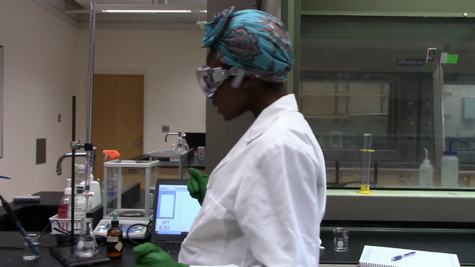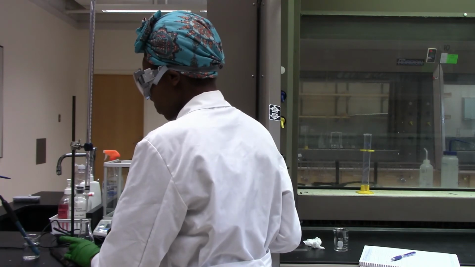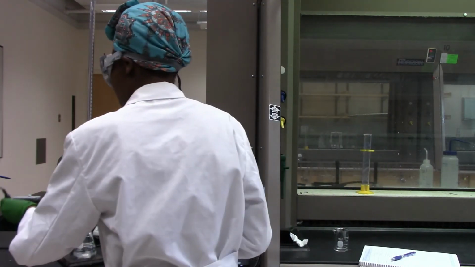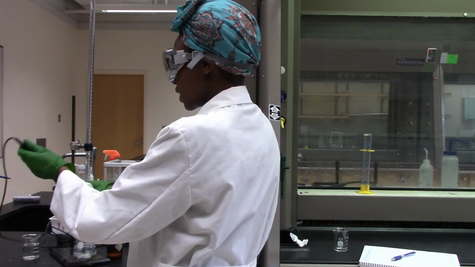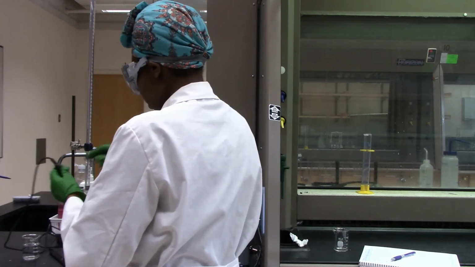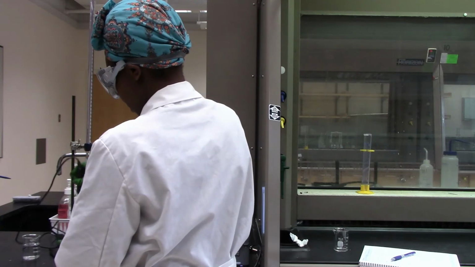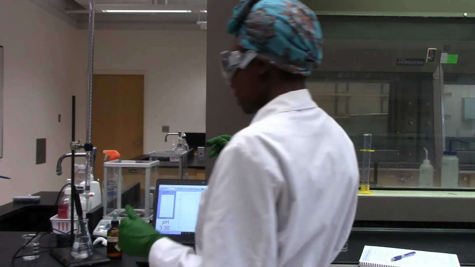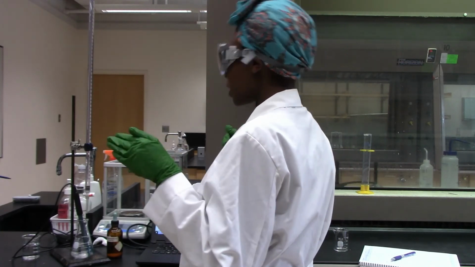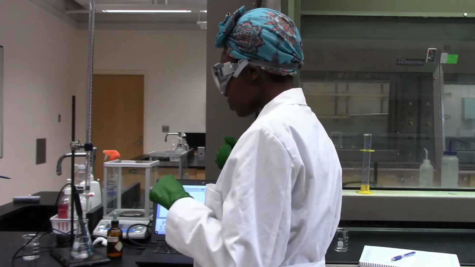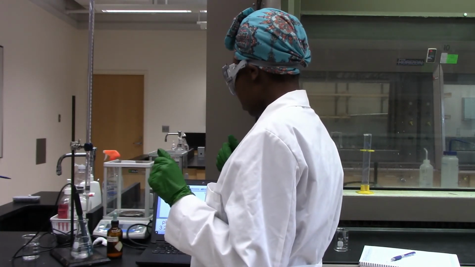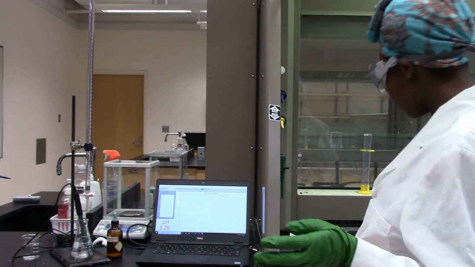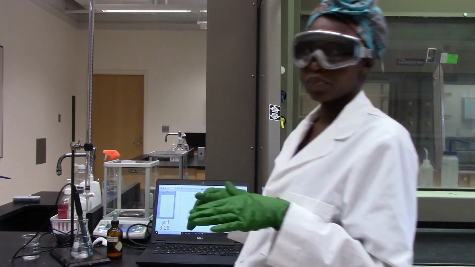So let's get started. We have a pH meter here, which I am going to take out of the water and just insert in my solution. And as I add various amounts of sodium hydroxide, I'll record the volumes as I go, so that I can have the pH against the volume on my Logger Pro.